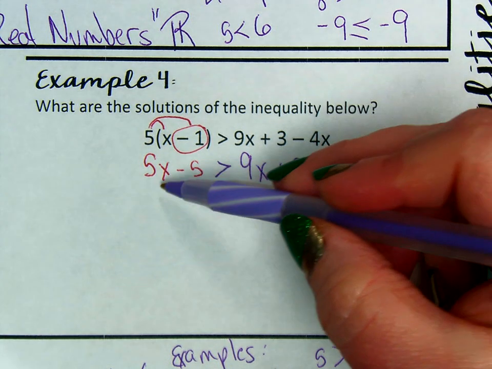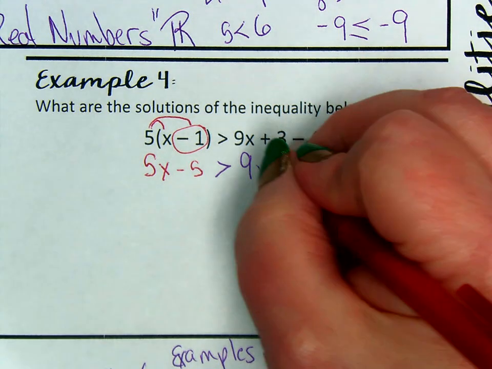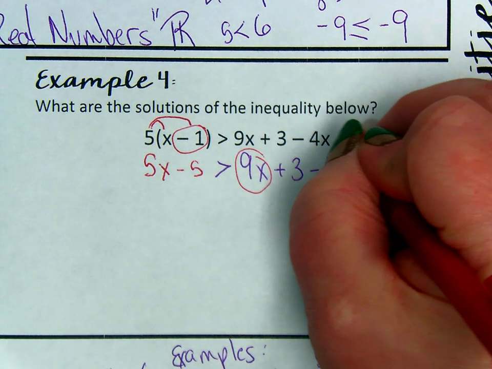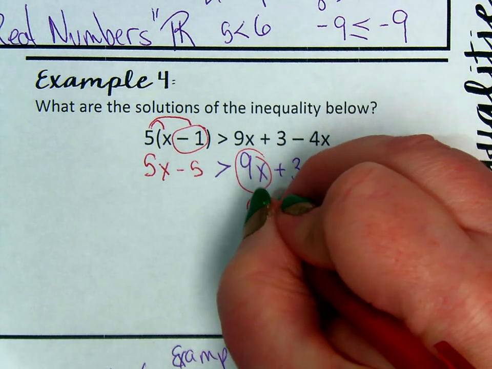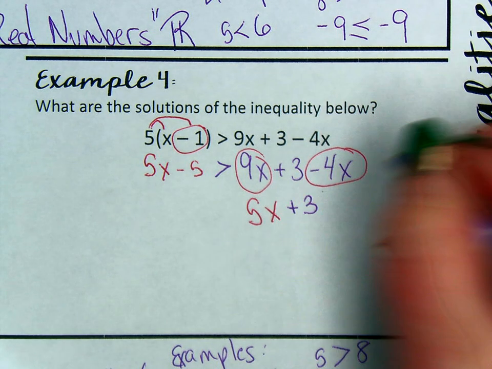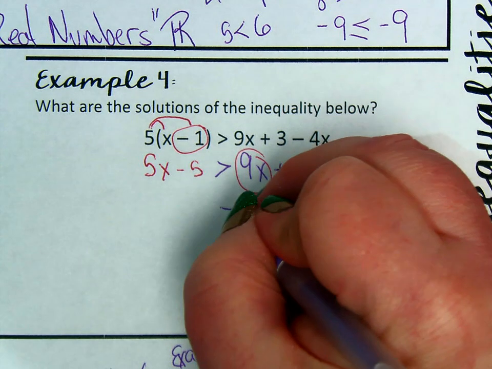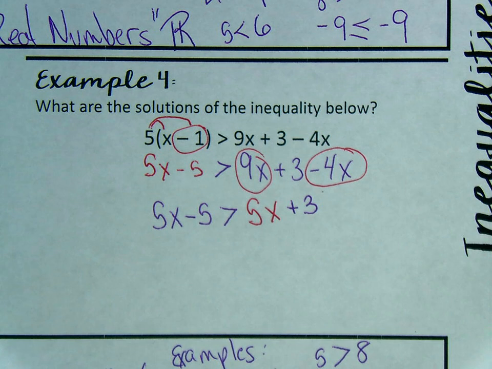There are no like terms on the left, but on the right hand side I have 9x minus 4x. 9 minus 4 is 5x, and 5x plus 3 because I didn't use it, and I recopy what is on the other side, 5x minus 5. Now I'm going to move the smaller variable, but in this case there is no smaller variable.